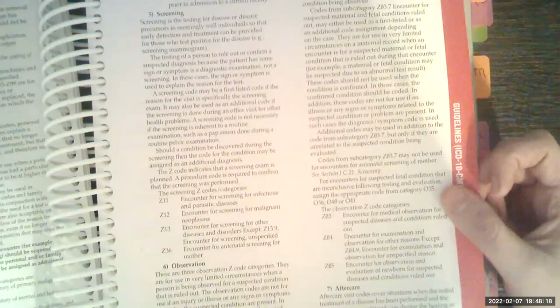If you have a history of something, so if you have a family history of a certain kind of cancer, that's in here. If you have a personal history of a certain kind of cancer or a certain disease, that is going to be in here as well. We have codes for observation. So if you're suspected to have a condition, we have a code for that, and we are observing you to see if you have it.